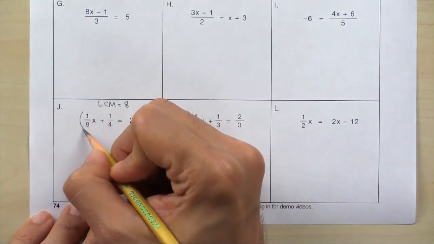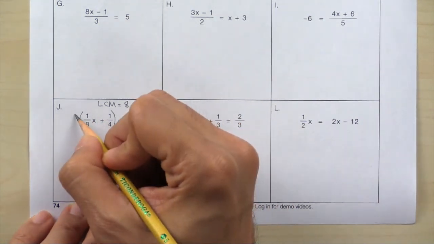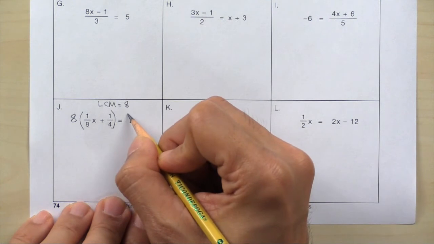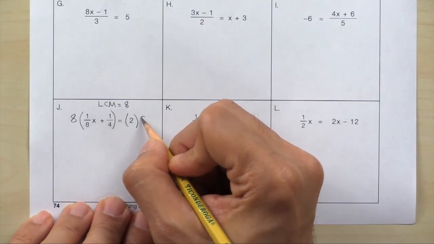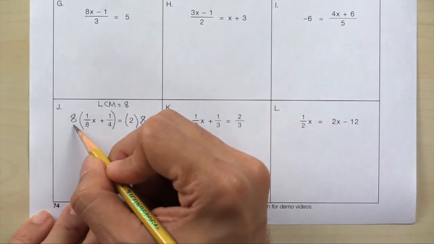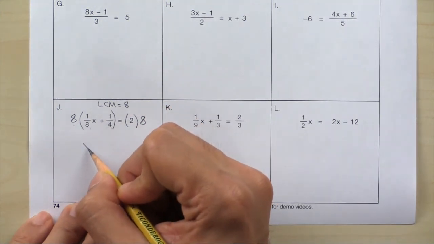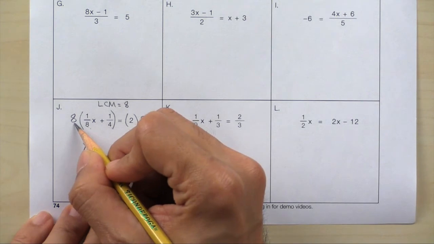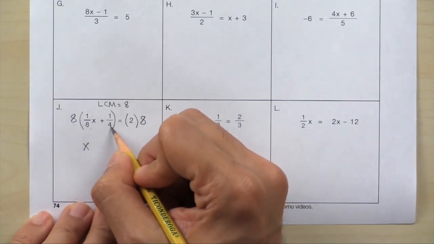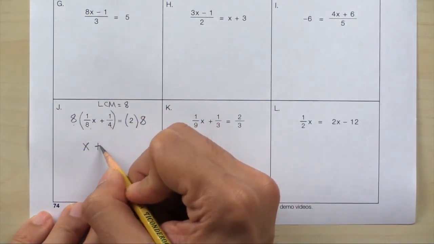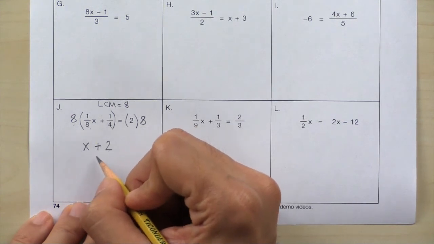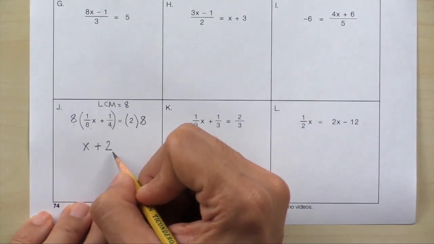So let's multiply the left side of the equation by 8, and we'll multiply the right side of the equation by 8. 8 times 1/8 x equals x. 8 times 1/4 equals 2. And notice how we no longer have any fractions.